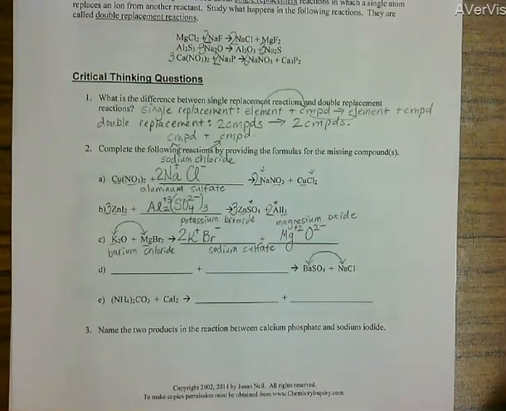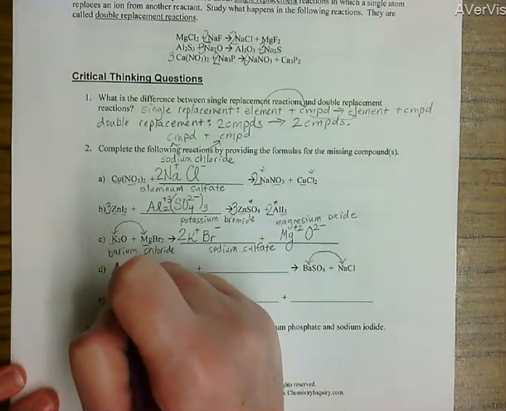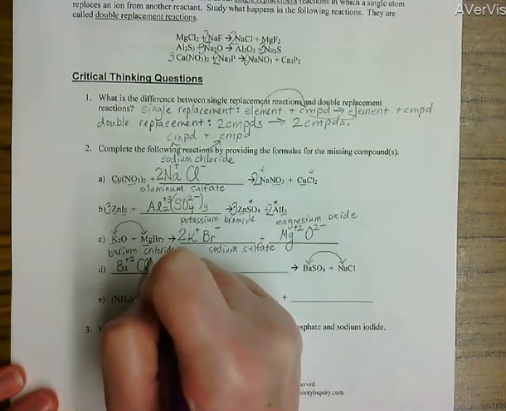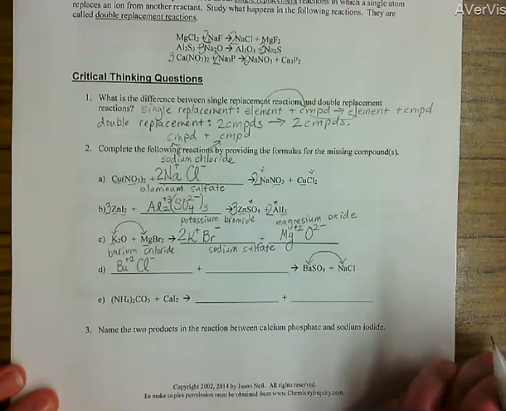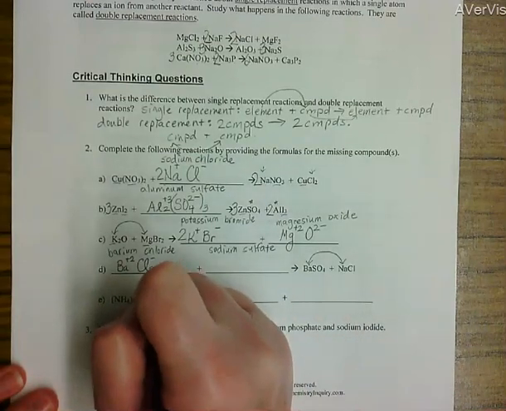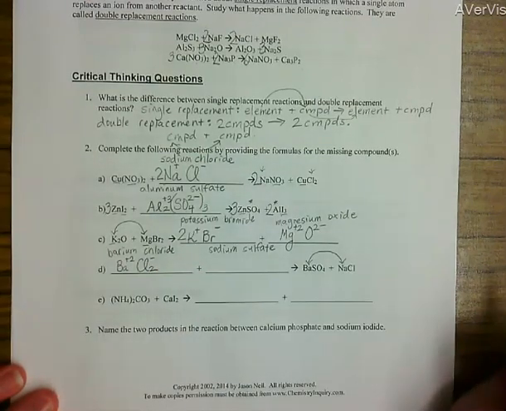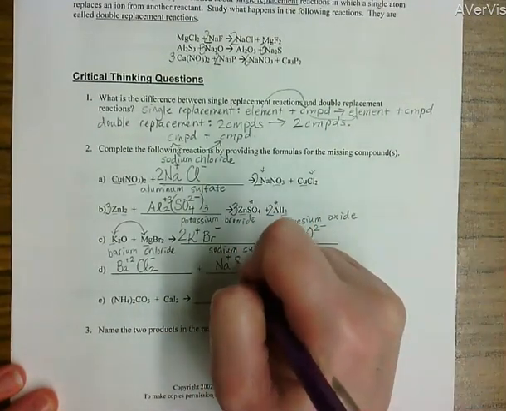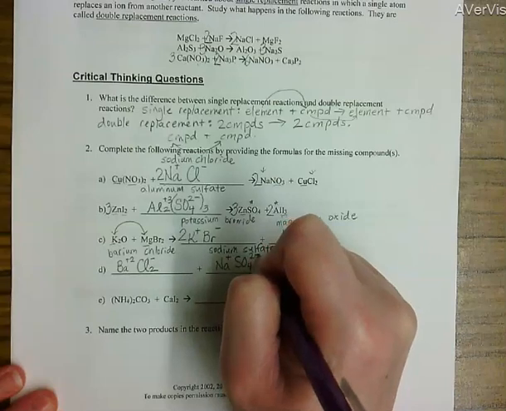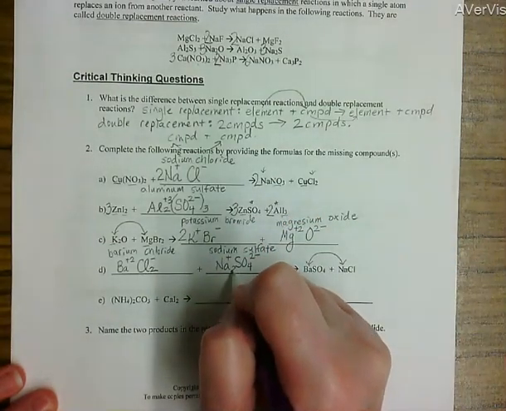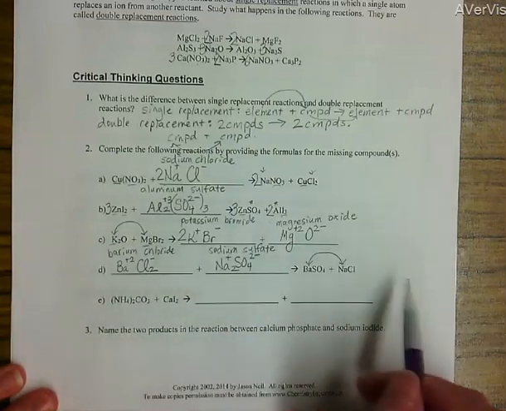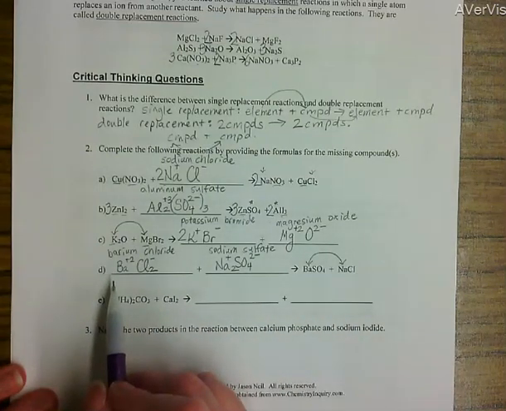So again, I'm going to do symbols, charges, crisscross, lowest whole number ratio. Barium is Ba, charge of +2 because it's in group 2A. Chloride, -1, group 7A. I do have to crisscross down here, so I have BaCl2. Sodium is Na, +1. Sulfate is SO4, -2, so I do need to crisscross down, so I end up with Na2SO4.